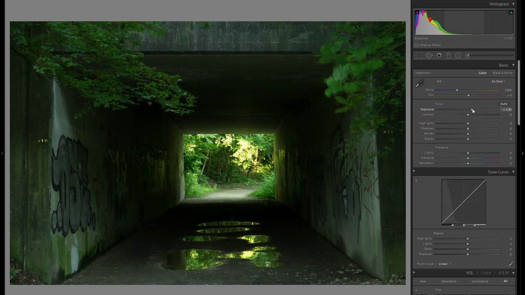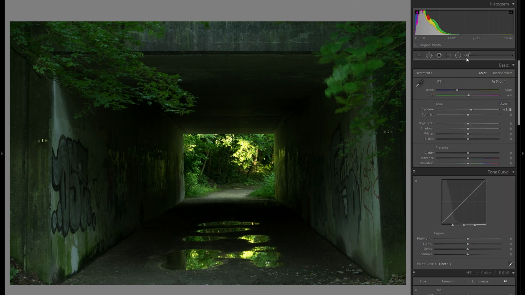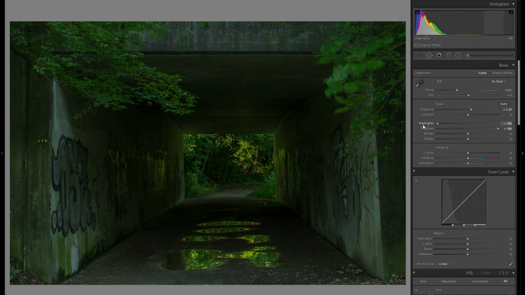I think around one stop, a little bit more, works pretty well, but because the background then becomes too bright, I'm quickly gonna grab an adjustment brush with minus about one stop and just brush over the background right here, and that way it evens out the exposure a little bit. This is just very rough at the start. I'm of course gonna fine-tune that way more a little bit later, but for now I think it looks pretty good. Then I'm gonna bring up the shadows even more so we have even more shadow detail, and I'm also gonna bring down the highlights by quite a bit.